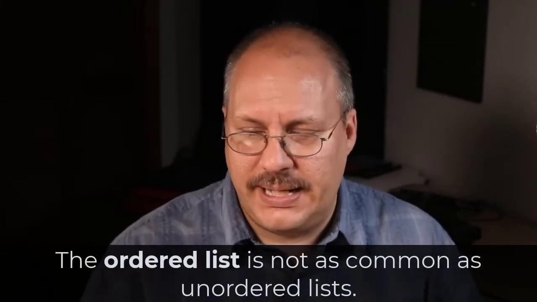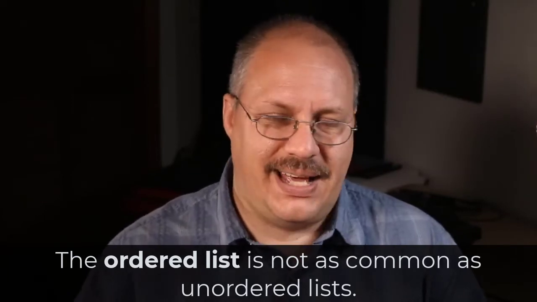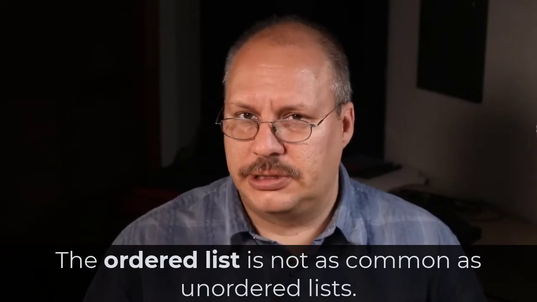HTML provides for us several different types of lists. Now, we've already looked at the unordered list, which is probably the most common. And now we want to look at the ordered list. The ordered list is not as common because it has a little bit more restrictive type of usage situation, but it is still common enough that you're going to see it on a regular basis.